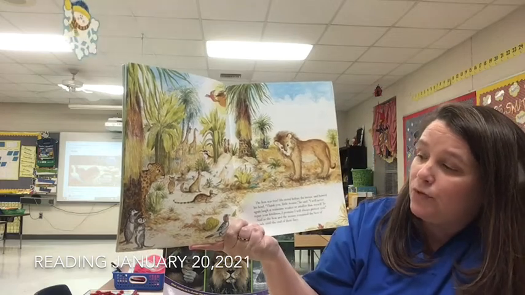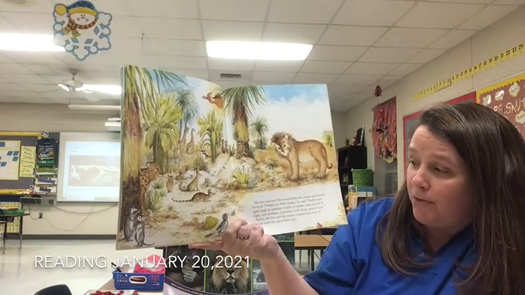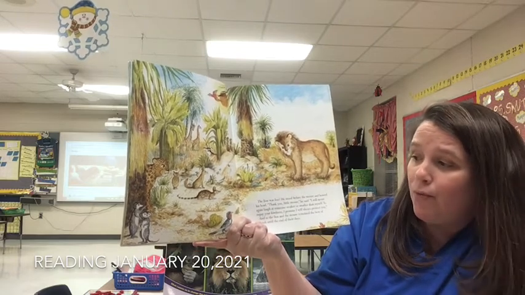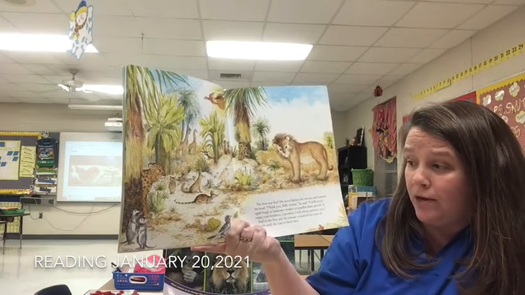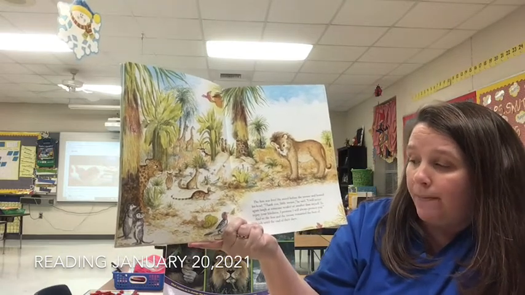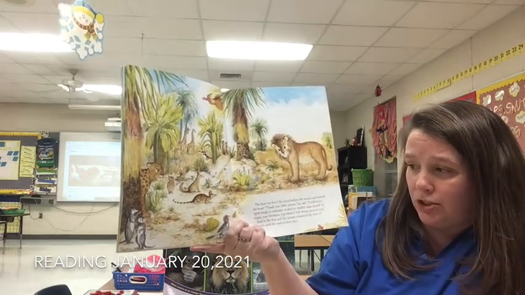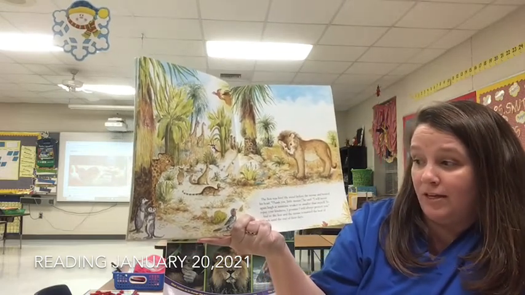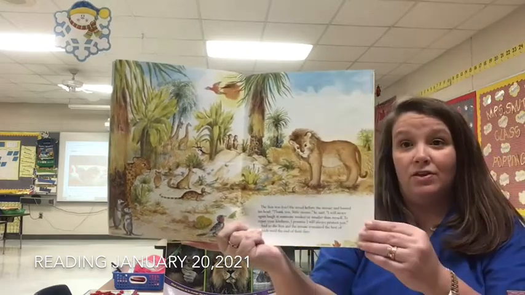The lion was free. He stood before the mouse and bowed his head. "Thank you, little mouse," he said. "I will never again laugh at someone weaker or smaller than myself. To repay your kindness, I promise I will always protect you." And so the lion and the mouse remained the best of friends until the end of their days.